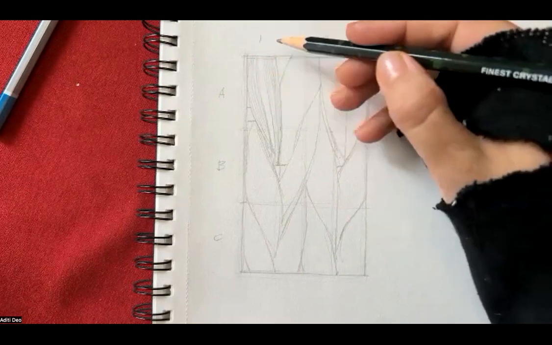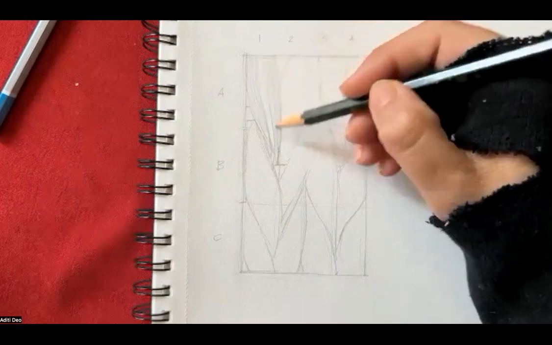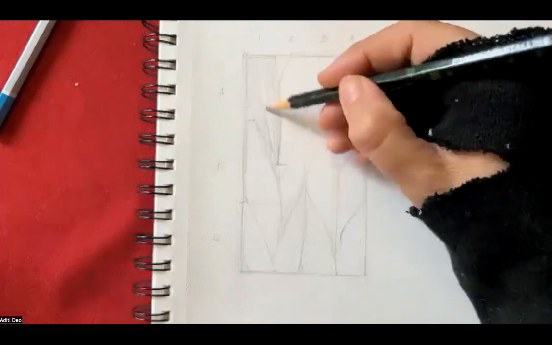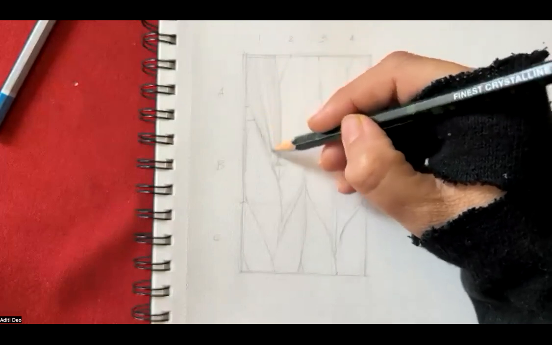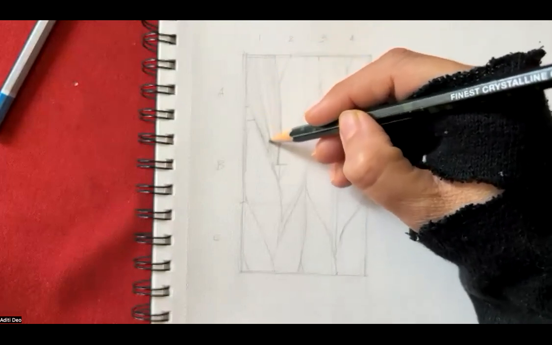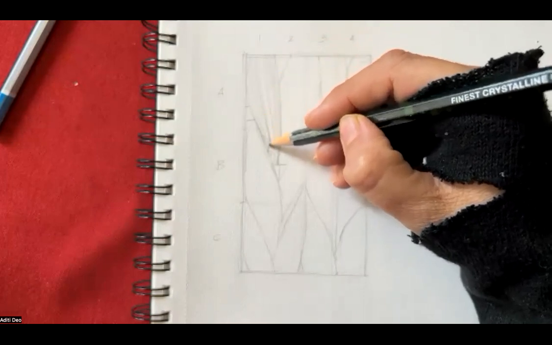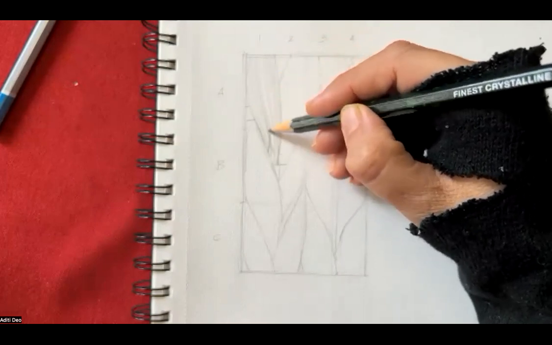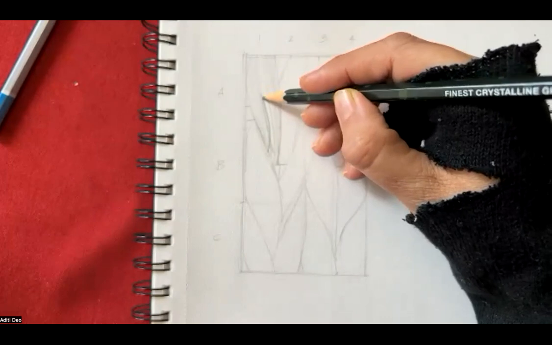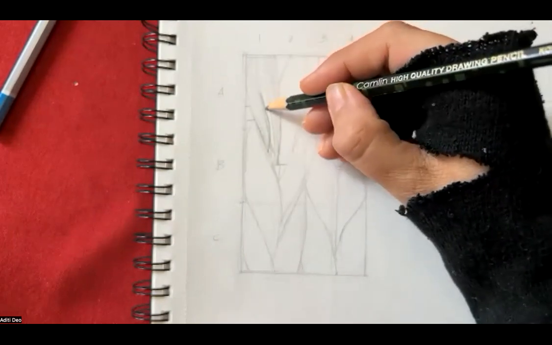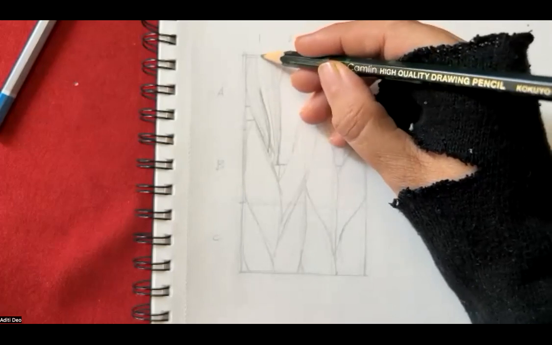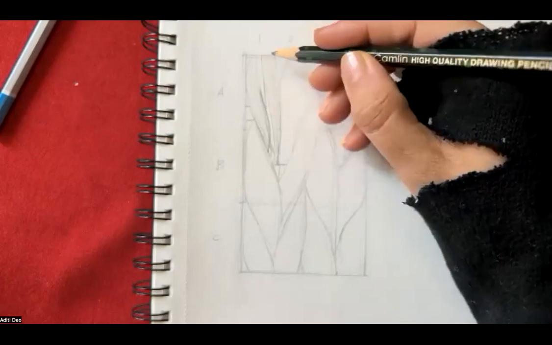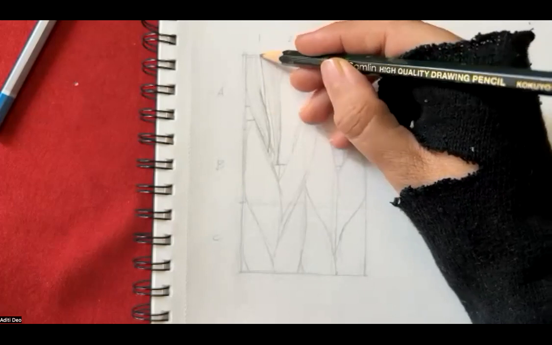Now make them light enough so that we can imitate the texture that we are trying to imitate. And once you are confident with your texture, start making some dark lines even before the texture is completed.